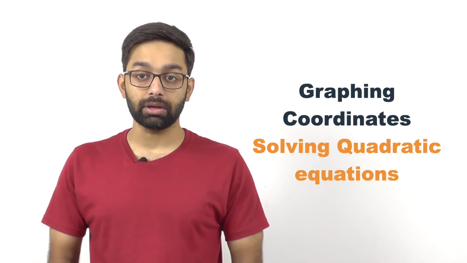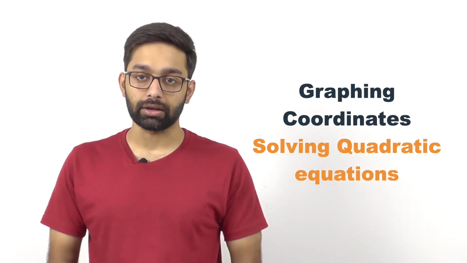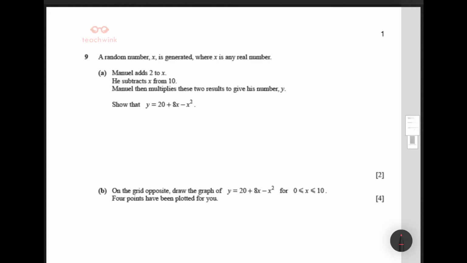Hi guys, so we have an O-level past paper question from the year 2017. The session is May-June. This is question number 9. In this question, we'll be graphing coordinates and solving quadratic equations. So let's start. The question says a random number x is generated where x is any real number.